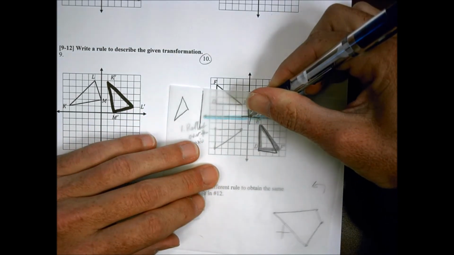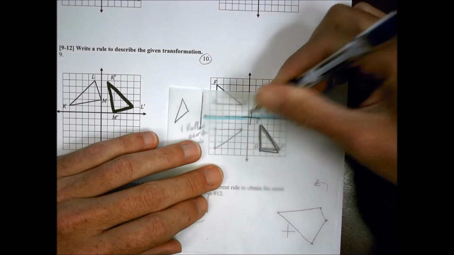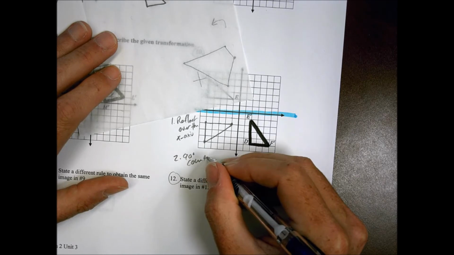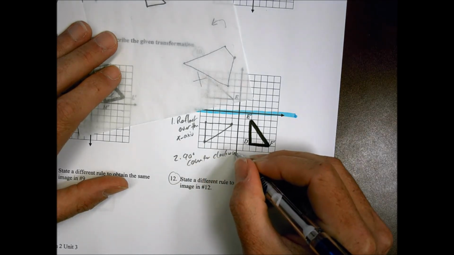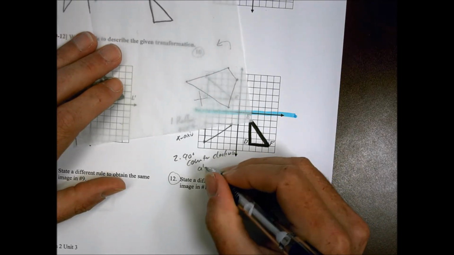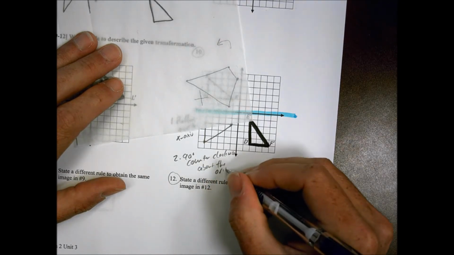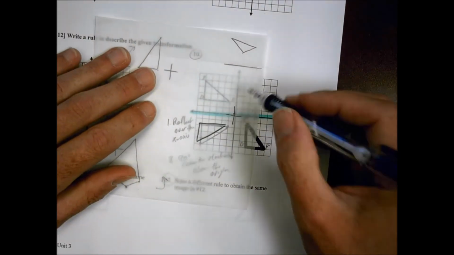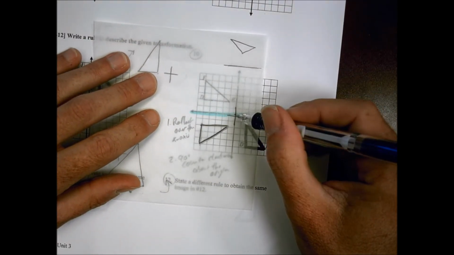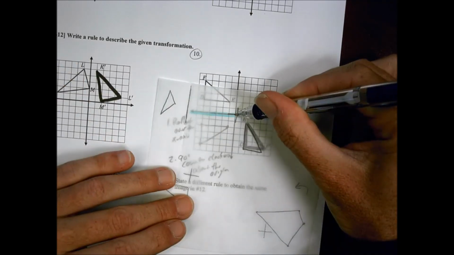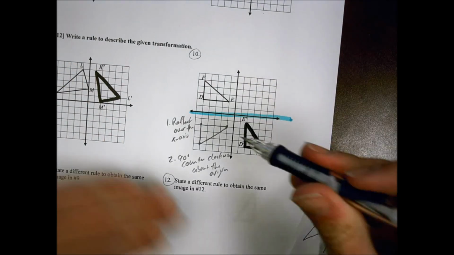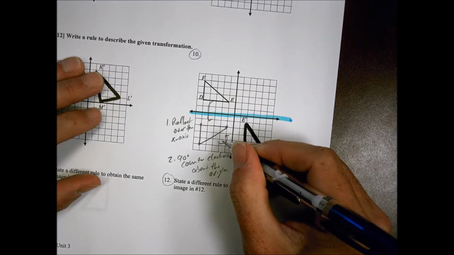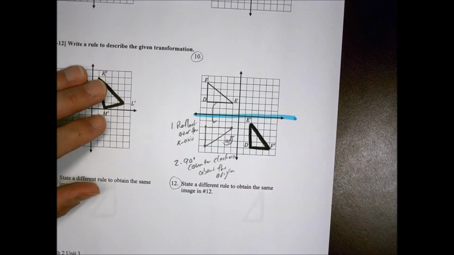So it looks like a 90-degree rotation, but I'm going counterclockwise about the origin. Right, so we're here, and we go 90, and we're right there where we need to be. So this shape first gets reflected there, and then we rotate it 90 degrees counterclockwise, is my rule. And that's what takes place there.